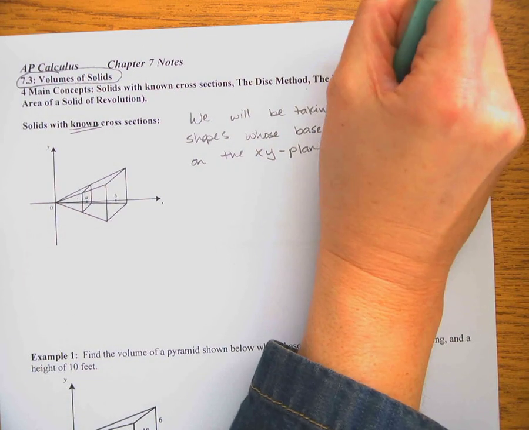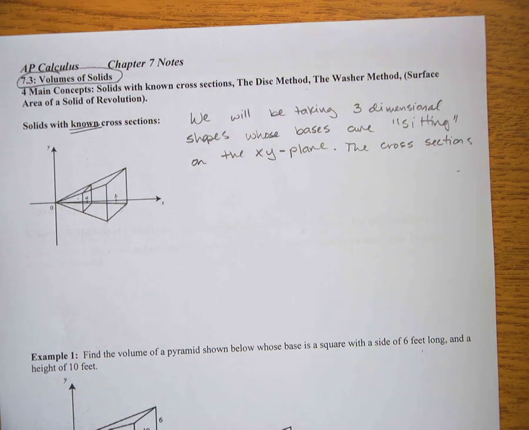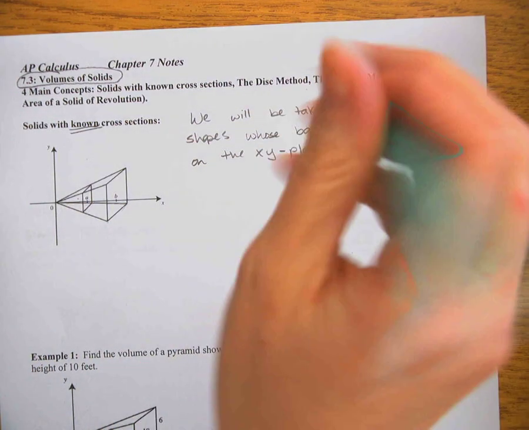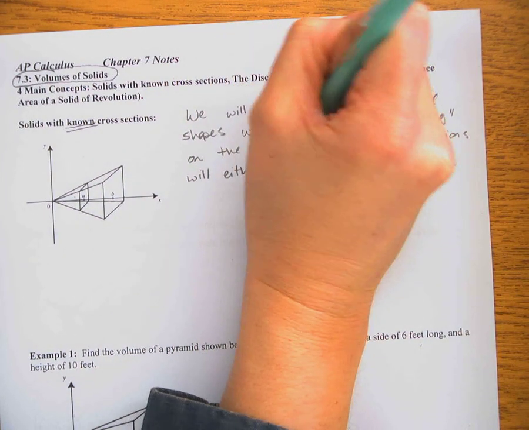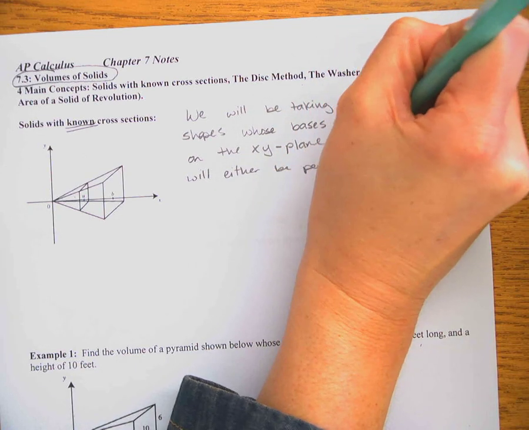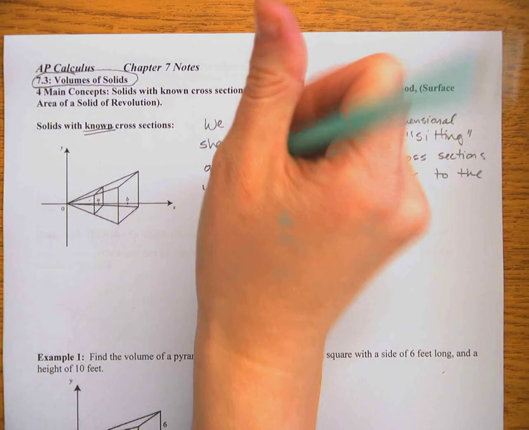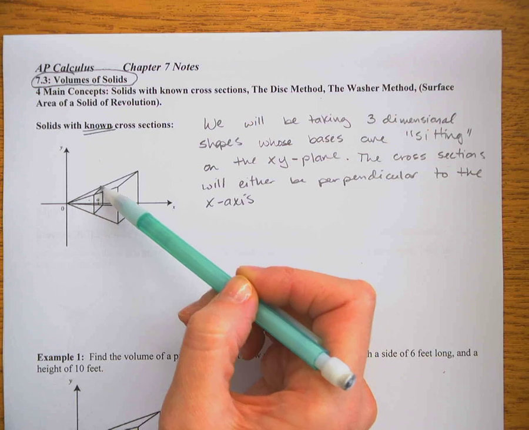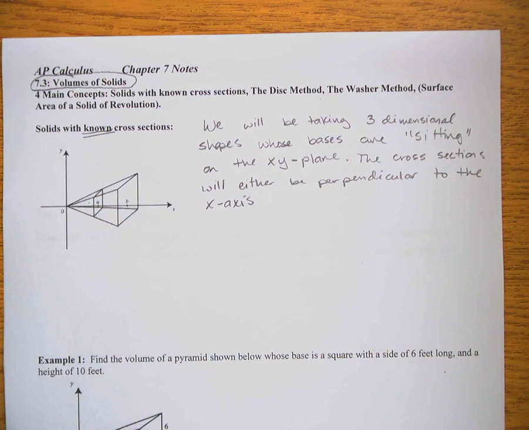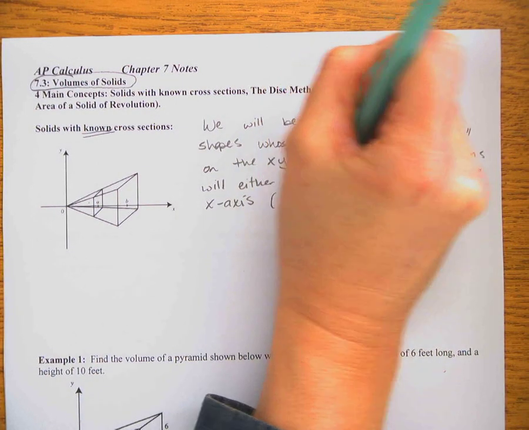Then we'll be taking cross-sections that are either perpendicular to the x-axis, as this picture is showing here. This cross-section of a square is perpendicular to the x-axis. So perpendicular to the x-axis, I want you to always visualize, are like books on a bookshelf.